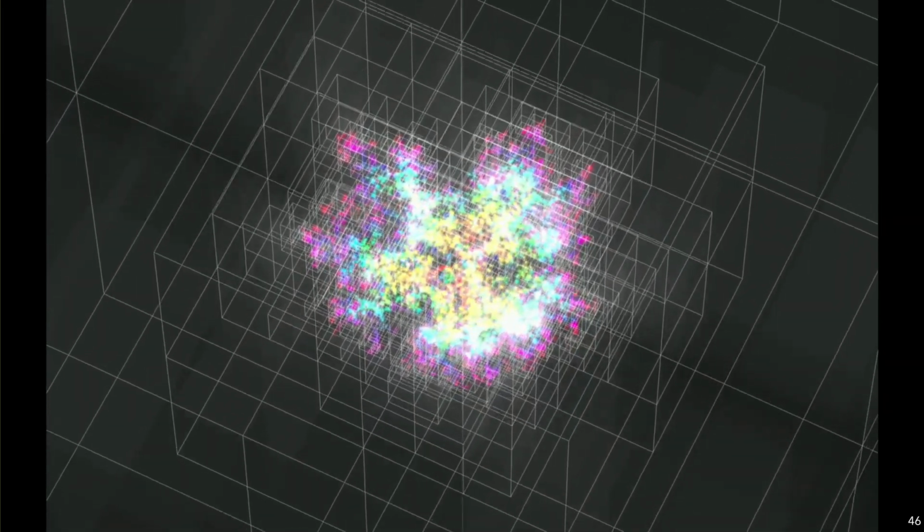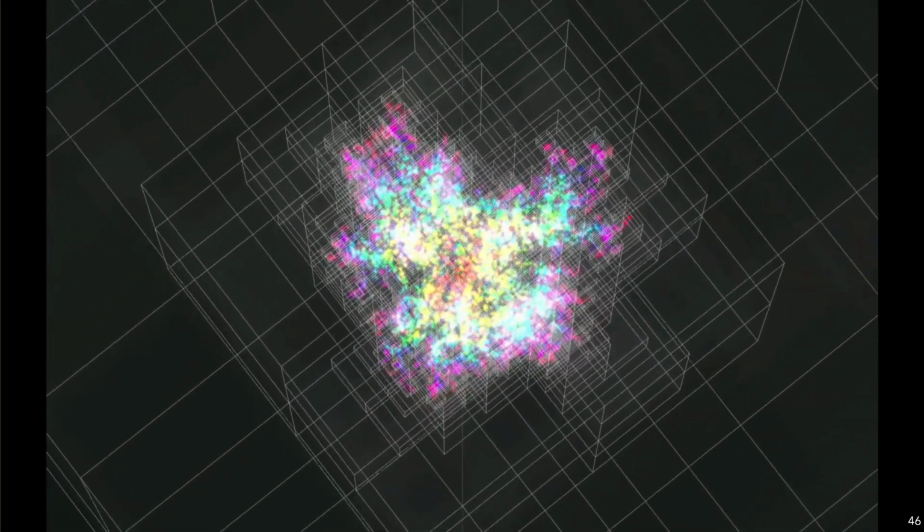So I guess your script doesn't work. So okay. So those are octrees.